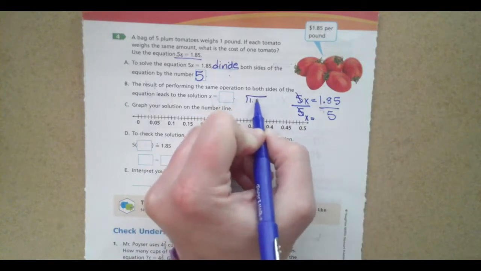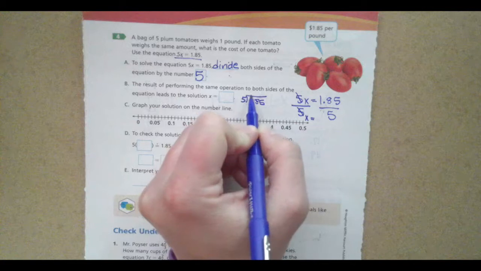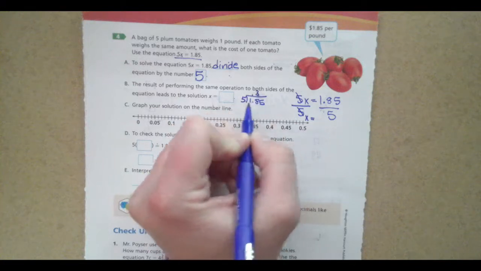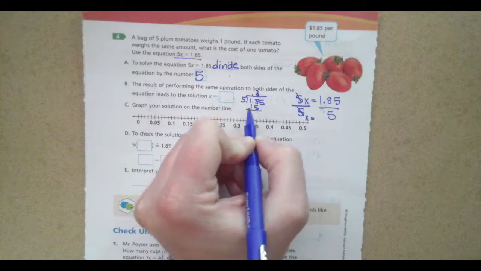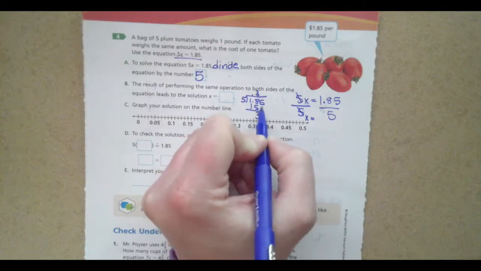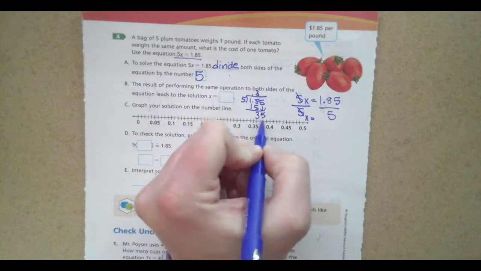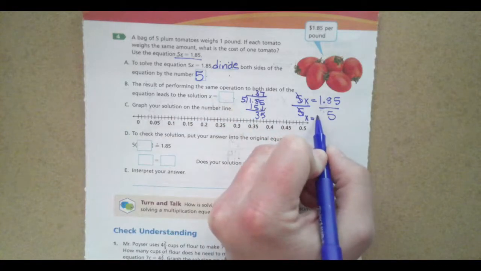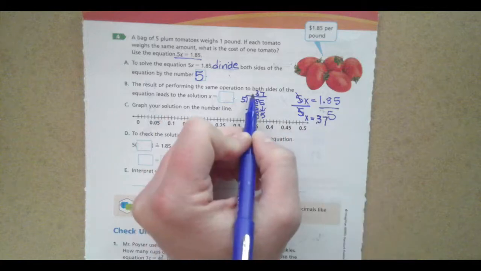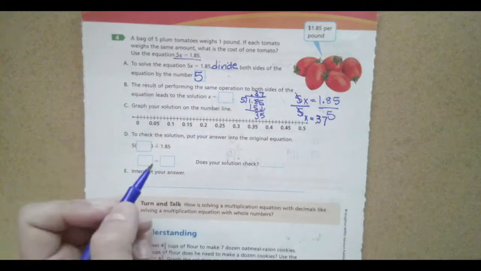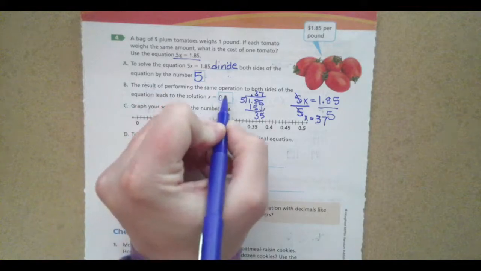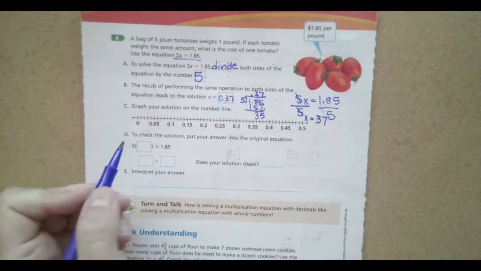1.85 divided by 5. 5 goes into 18 3 times. 8 minus 5 is 3. Bring down the 5. 5 goes into 35 7 times. So x should equal 0.37 because you have to put your decimal back up into your quotient. All right. So x would equal 0.37. Graph your solution on the number line.